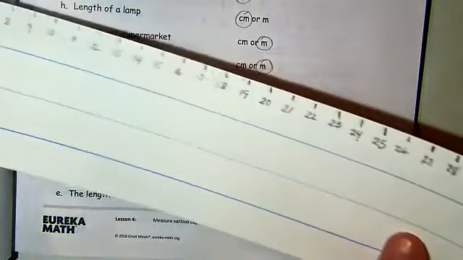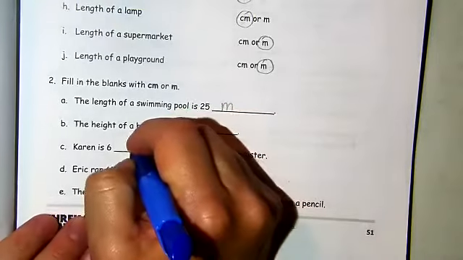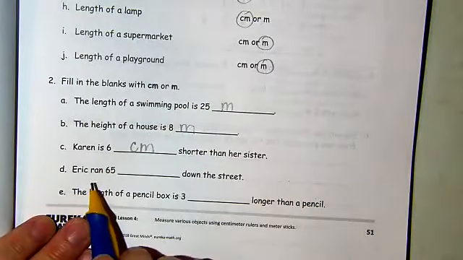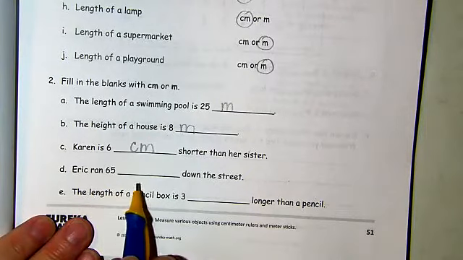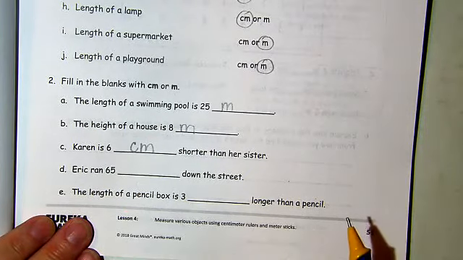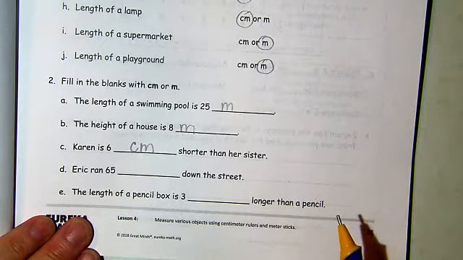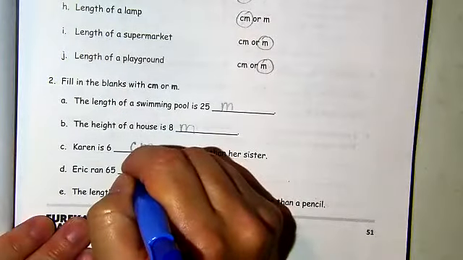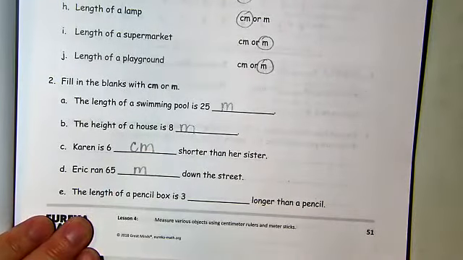She's going to be 6 centimeters shorter than her sister. So we're going to put in centimeters. Eric ran 65 something down the street. So he runs 65 centimeters or 65 meters. Again, if it's a longer distance, we're going to use meters.